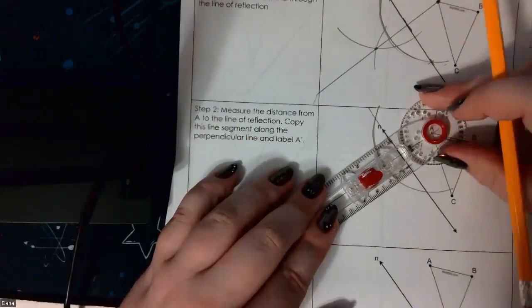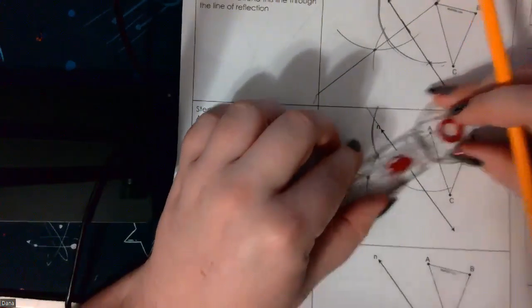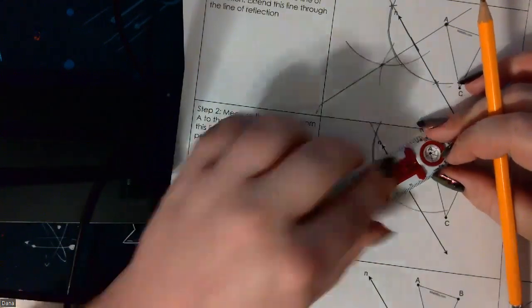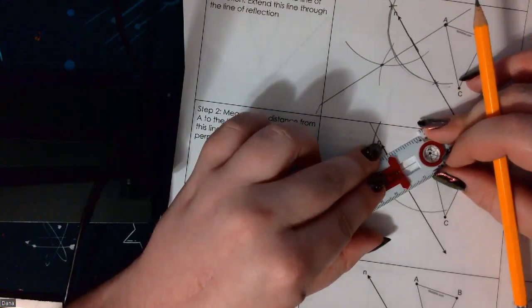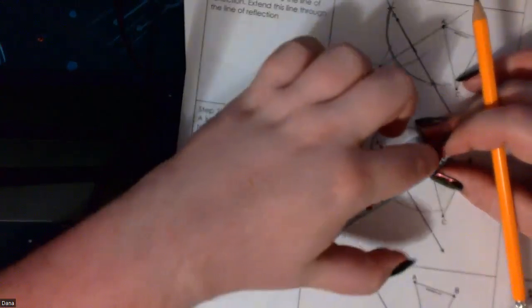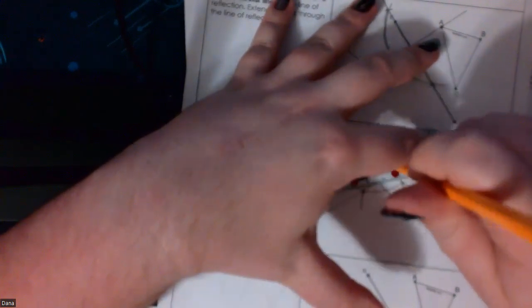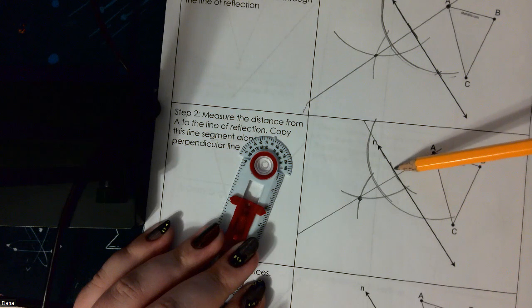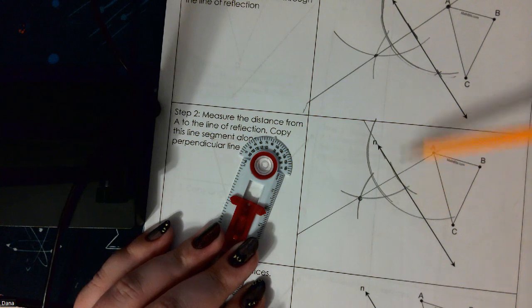So what you need to do is make sure you're copying the distance. This compass doesn't go short enough, so I'll grab my other one. You want to make sure you're copying the distance from A to the line of reflection. So I'm copying. When you copy, you just come on. Nope, there we go. So you can see this little arc that I made right by the line of reflection. That's just the arc that I made when I had my compass centered at A to sort of swing to make sure I have the right distance.